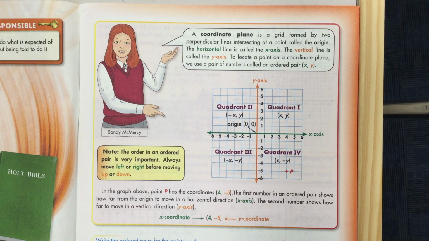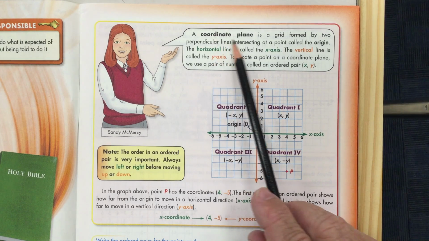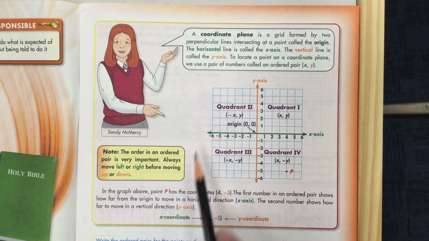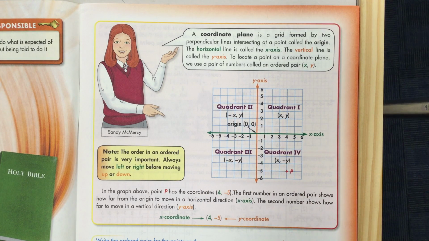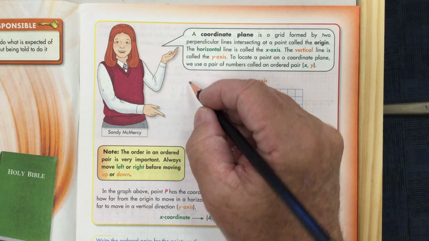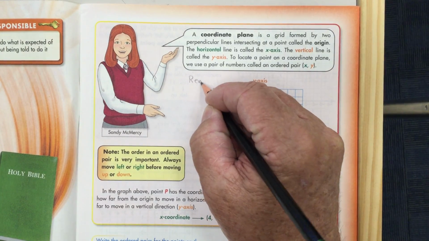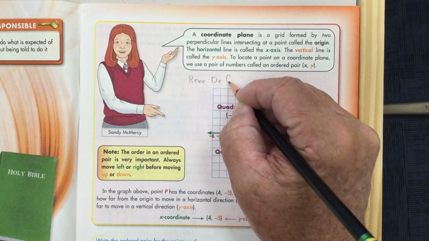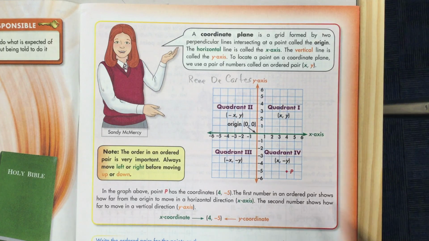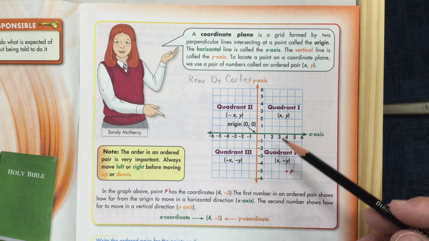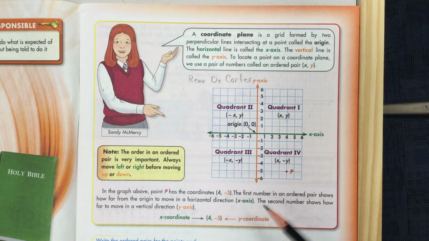We're in book 1093, and we're looking at coordinate planes. Now, up here they call it a coordinate plane, but really this whole idea is the product of a guy called René Descartes. He's a French philosopher and mathematician. And so this plane is actually called a Cartesian plane. But from now on, we'll just call it the simple coordinate plane.